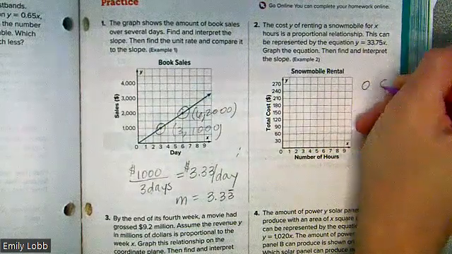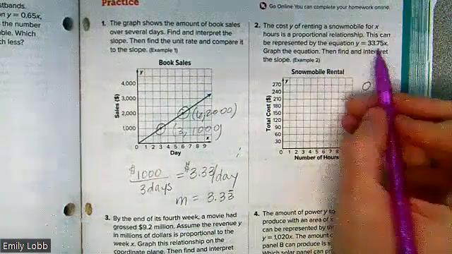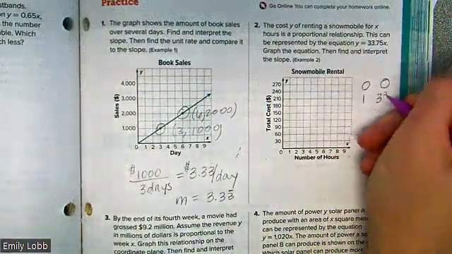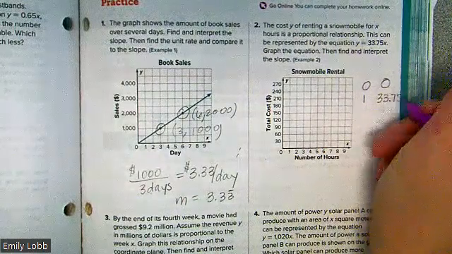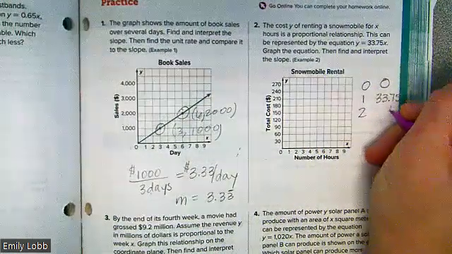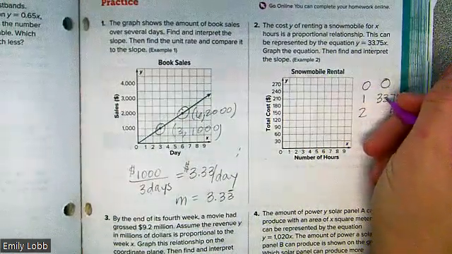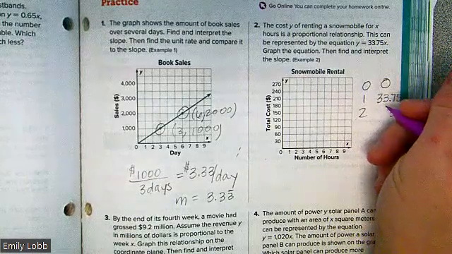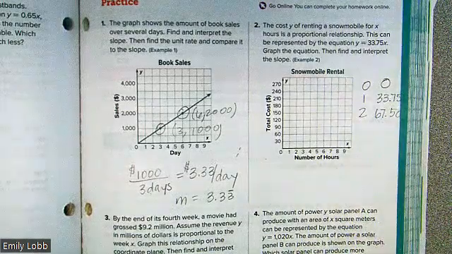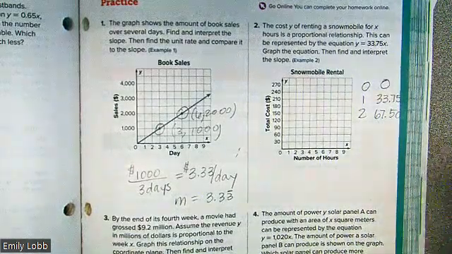For 0, it would be 0. For 1, it would be how much? 33.75. For 2, we would be adding on another 33.75, so 67.50? Is that what it is? Can you guys help me out here?